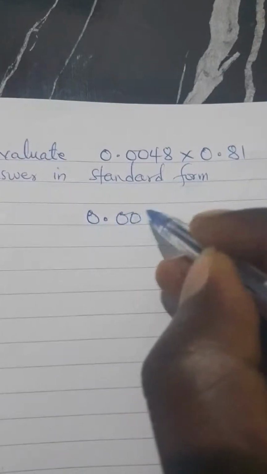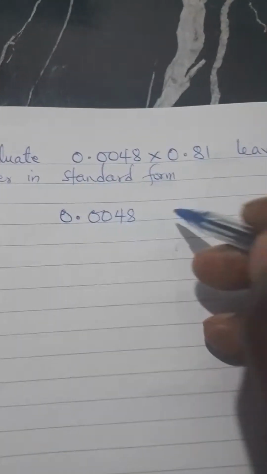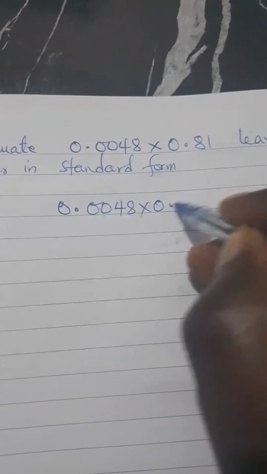So let's look at it. We have 0.0048 times 0.81. Yeah, so the first thing to do is to multiply the numbers, but we are having decimal places here. To get the 48 out of this number, you have to shift the point. You need to shift the point like this. Shift the point 1, 2, 3.